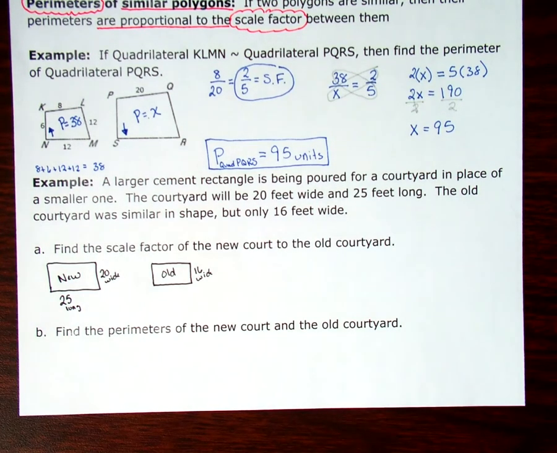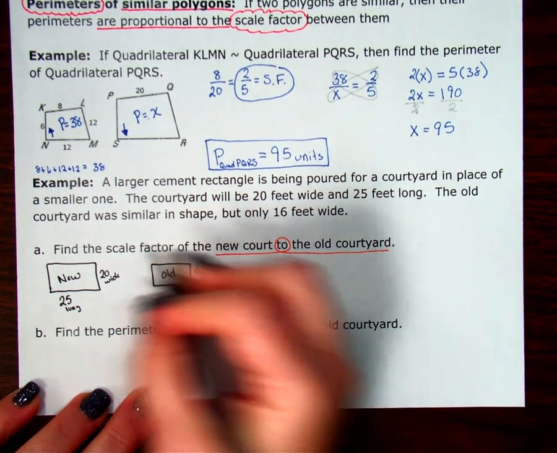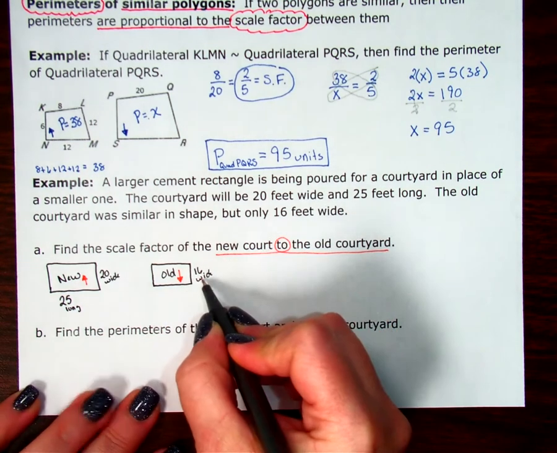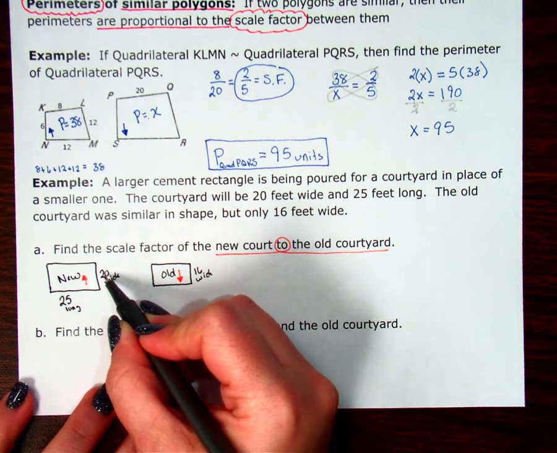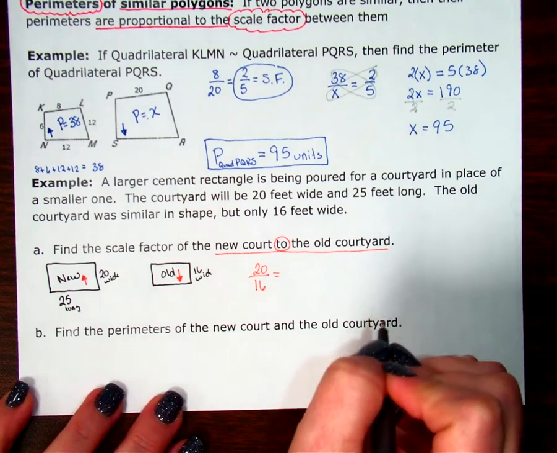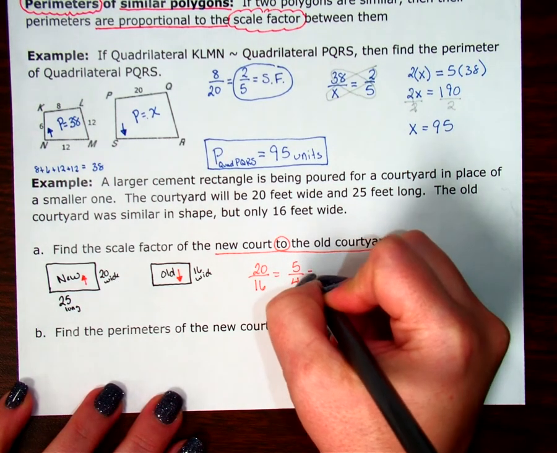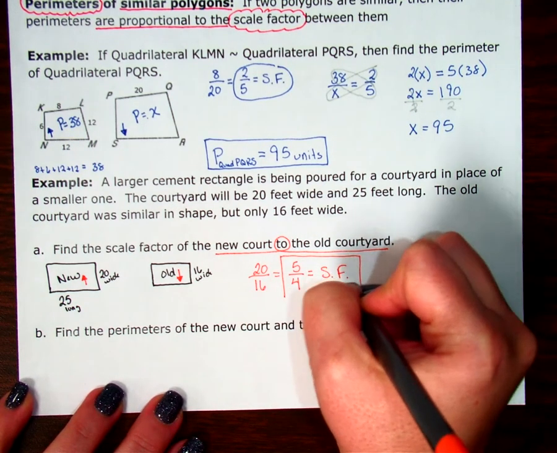Okay? First thing it wants me to do is find the scale factor of the new courtyard to the old courtyard. So I'm going to pay attention that it says the new courtyard to the old courtyard. So that means my new is going to go on top and my old is going to go on the bottom. The only number I have from the old is the width, so that has to go with the width for this one. So I'm going to do 20 to 16, and 20 to 16 is going to reduce to 5/4. So that is going to be my scale factor.